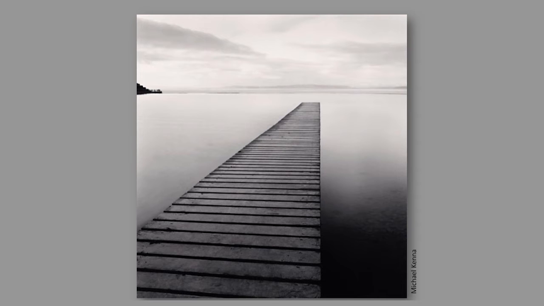Another photograph from Michael Kanner, but this time it's an example of progressive rhythm. The camera angle when photographing this jetty has created deep perspective. The regular placement of the jetty timbers creates a pattern which converges as it moves towards the horizon. Where the timbers of the jetty begin to converge, they appear to overlap. It is this overlap which illustrates progressive rhythm.